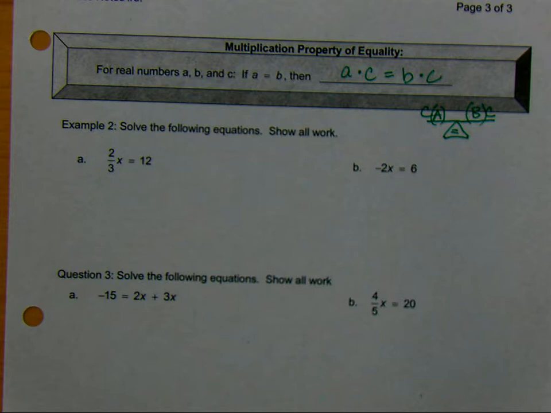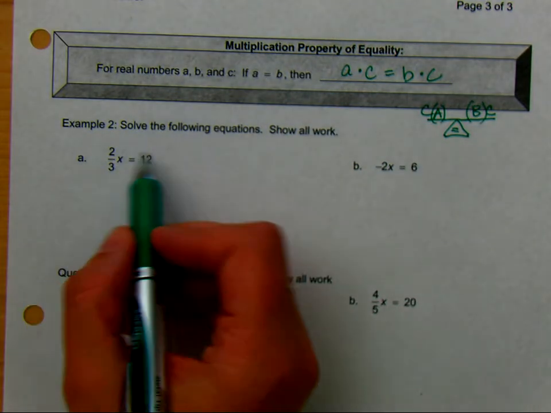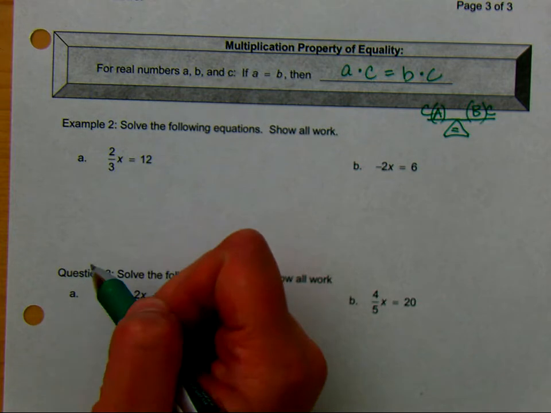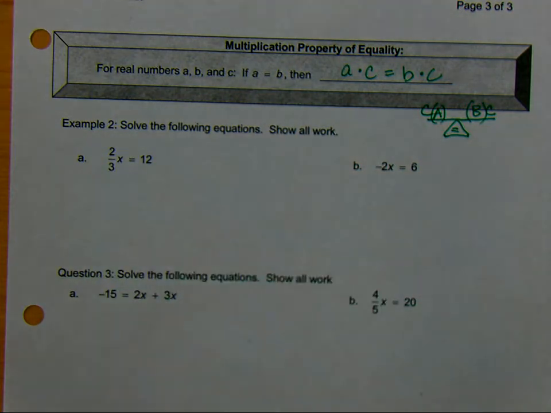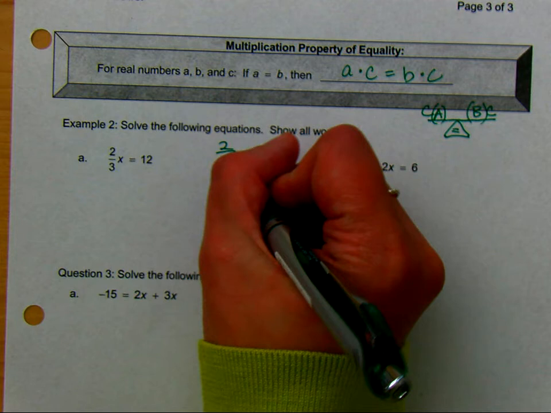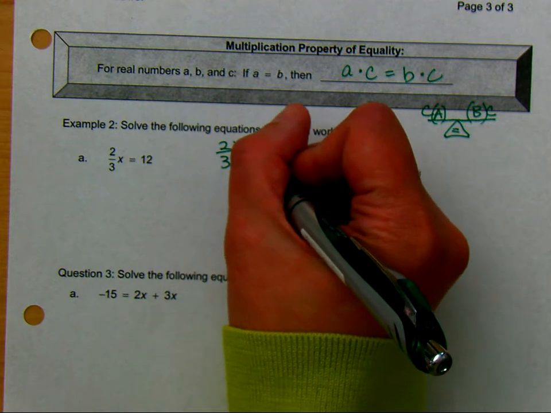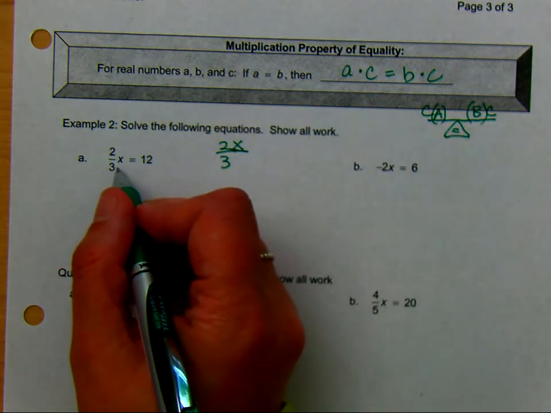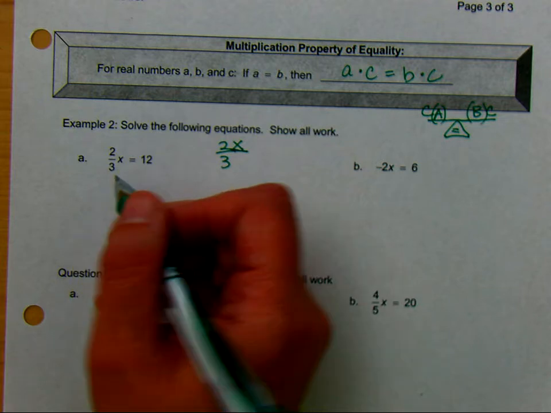Okay, with this equation right here, it says 2/3 of x is equal to 12. Now, one thing I want you to realize is if I say 2/3 x, this is really the same thing as 2 times x divided by 3, because x is over 1, right? We were talking about all those implied things.